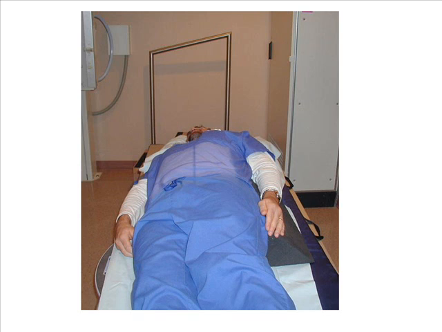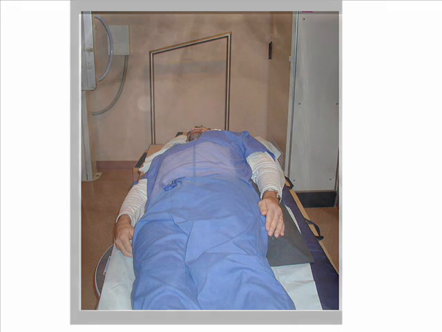Have the patient raise the arm nearest the image receptor and place it under the head to raise the scapula away from the rib cage. Abduct the opposite limb, placing the hand on the hip. Rotate the patient's body to the right or left 45 degrees, placing the affected side closest to the image receptor.